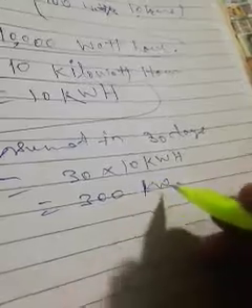So energy in one day is 10 kWh. So energy consumed in 30 days is 300 kilowatt hour. This is the total energy consumed in 1 month.